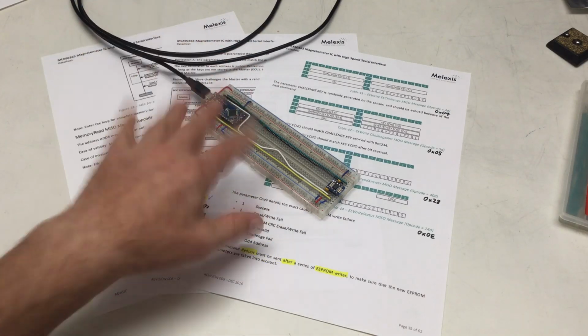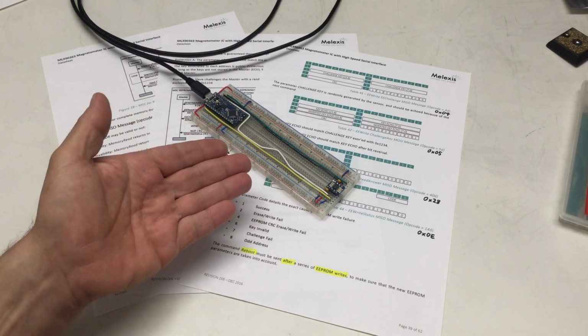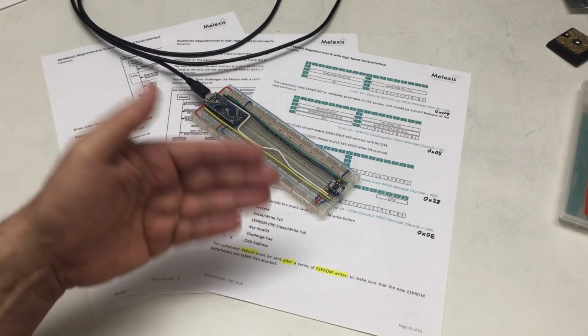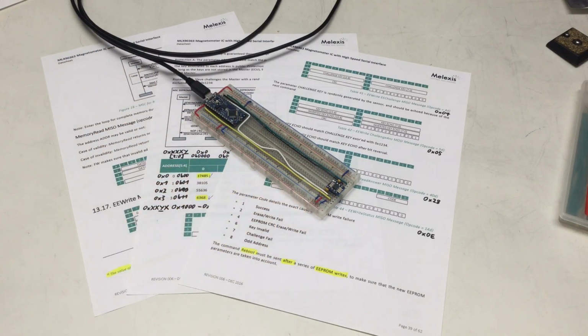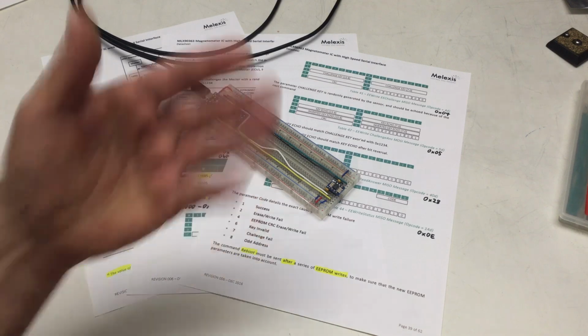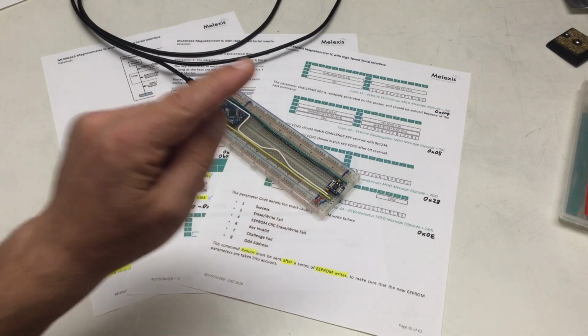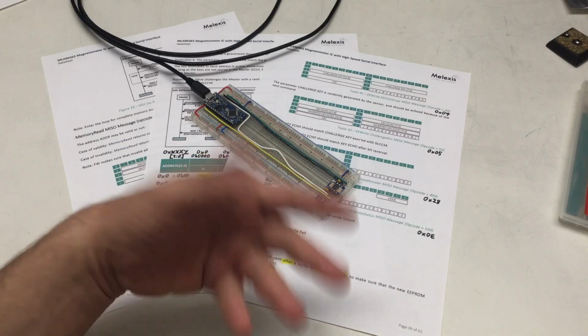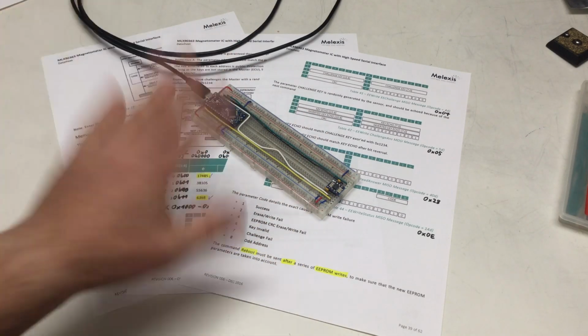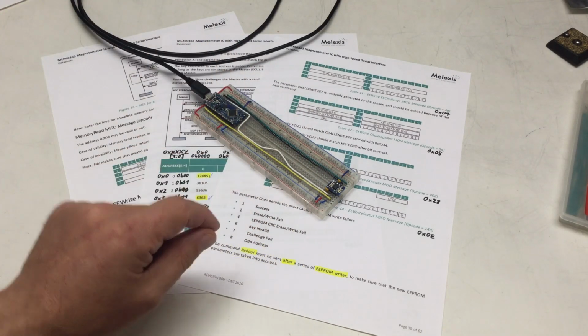Welcome back to the 8th video about the Melexis MLX90363 Triaxis magnetometer. In the previous video, we were able to successfully write a 16-bit word to the EEPROM of that thing that holds the configuration. And that involved quite a lot.